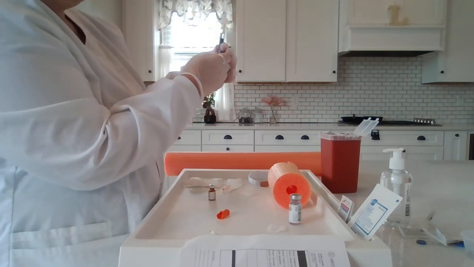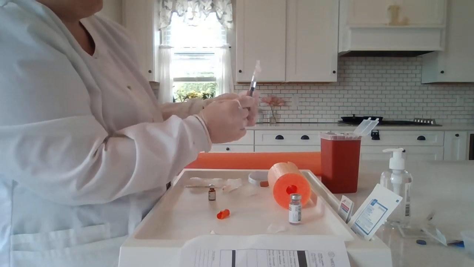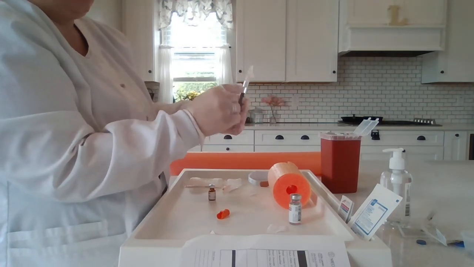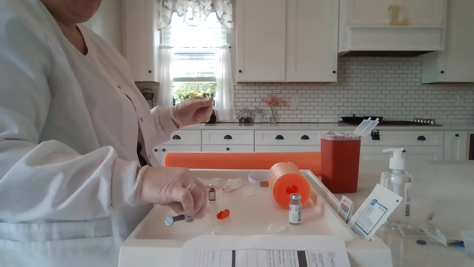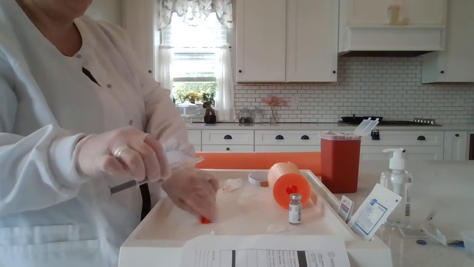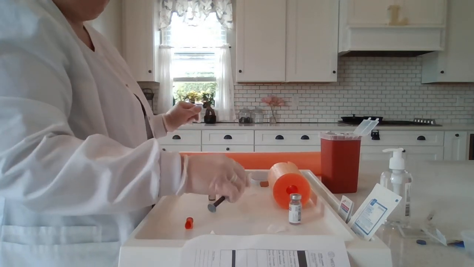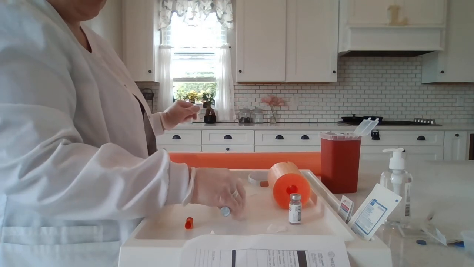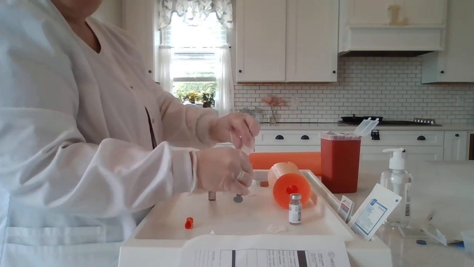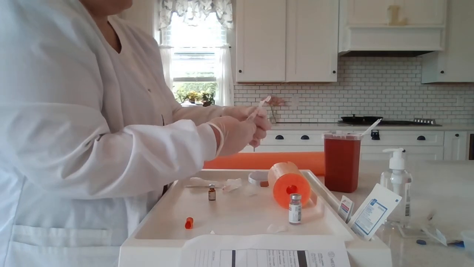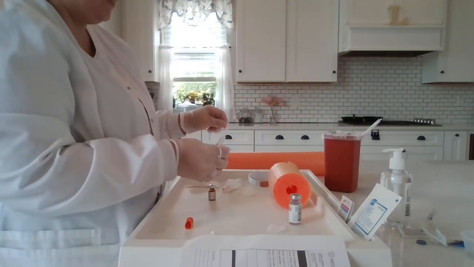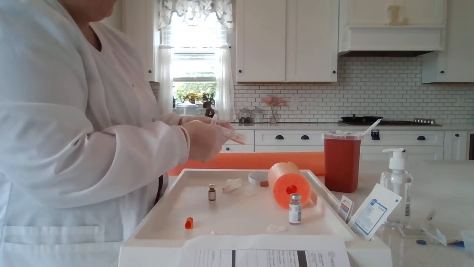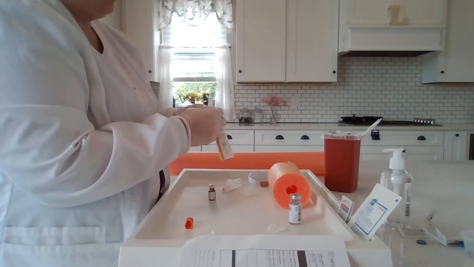And I'm going to draw back here on the needle so all of the solution comes down and the medication is not stuck up in the needle. I will engage the safety actually with this one because I don't need to recap it. I will remove the needle, dispose of it into the sharps container, and then I will get ready for my administration needle here.